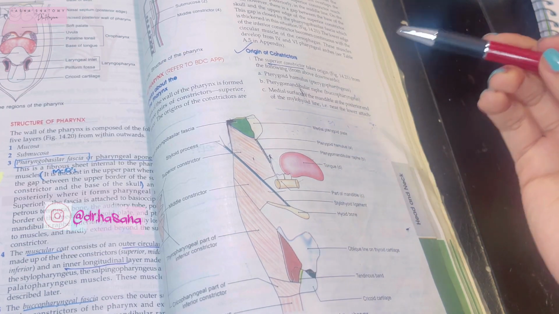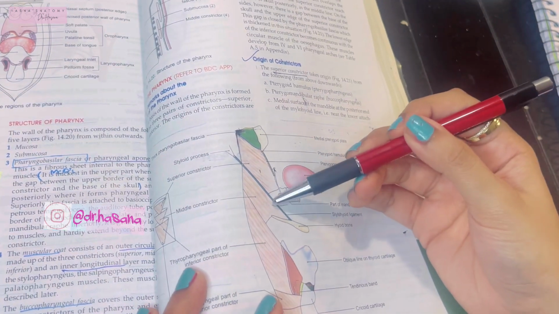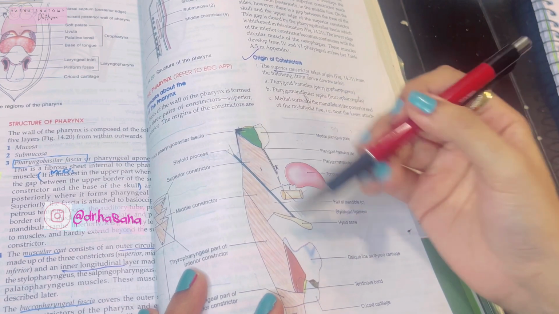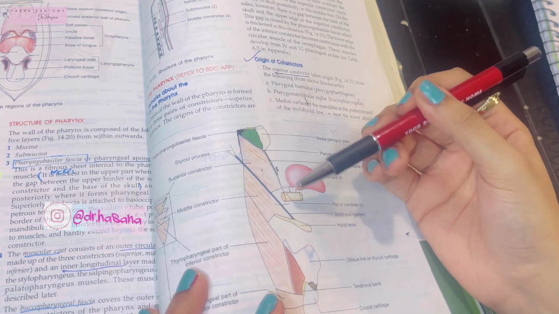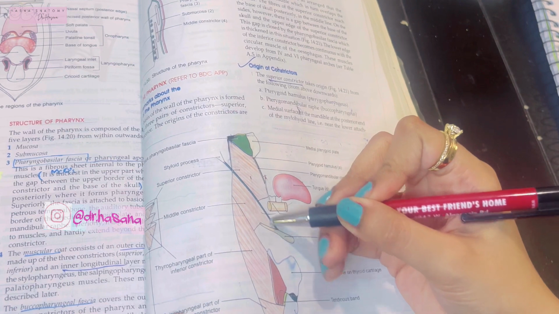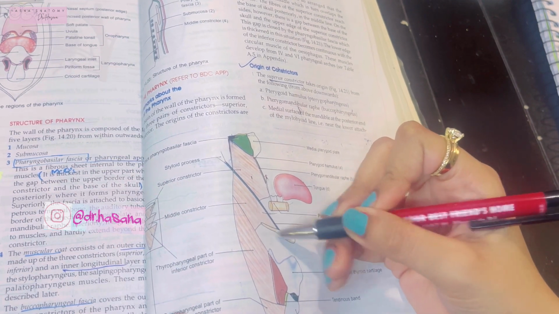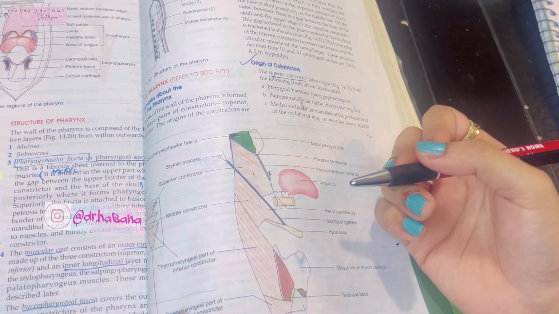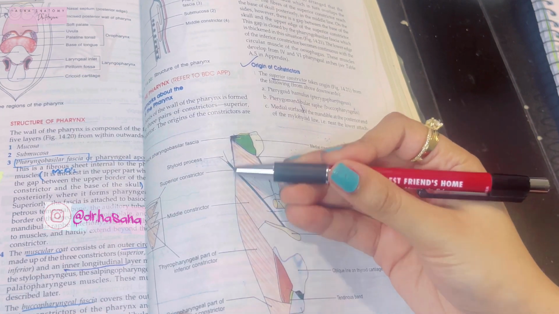Next muscle is the middle constrictor. You can see the middle constrictor is originating from, this is the stylohyoid ligament running from the styloid process to the hyoid bone. This stylohyoid ligament gives origin to the middle constrictor, and the hyoid bone gives origin to the middle constrictor, which goes ahead and again inserts into the median raphe.